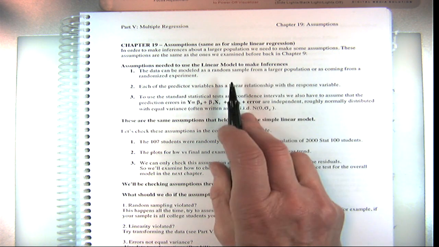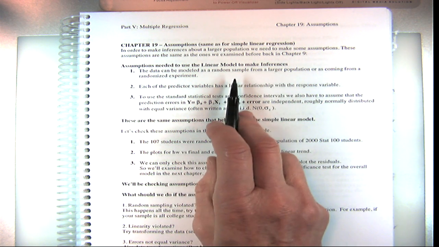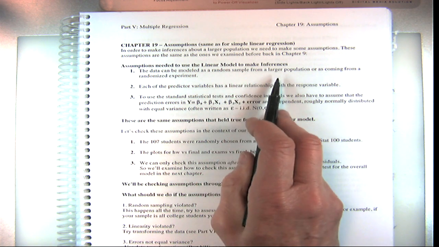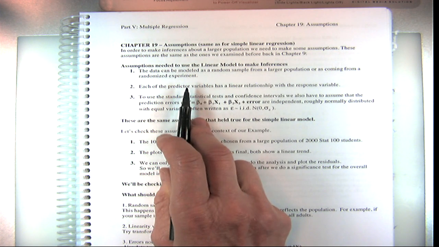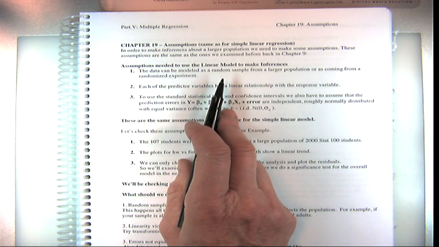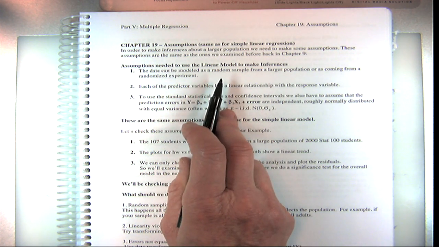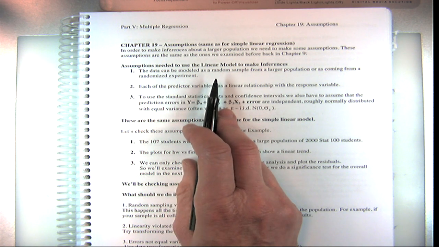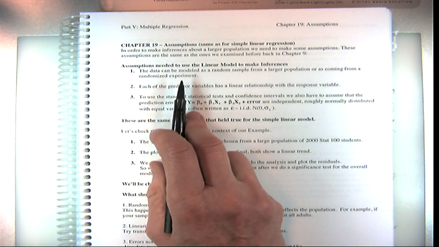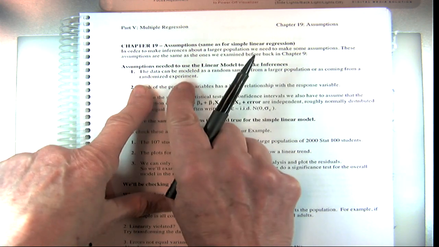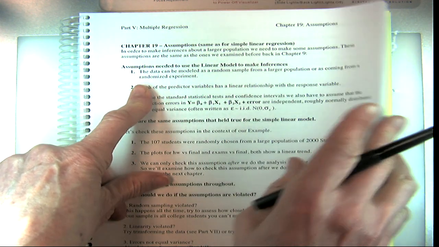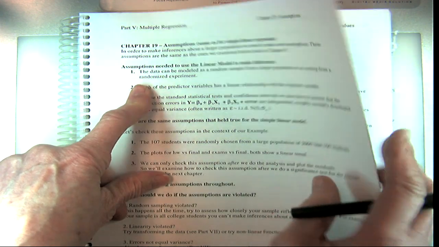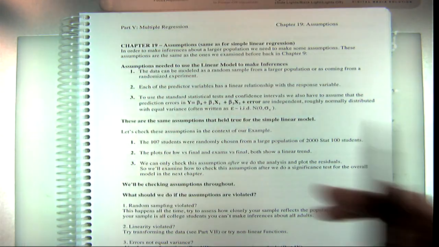What were they? The data has to be modeled as some kind of random sample from a larger population, if we're going to make inferences about a larger population. Another way we can think about it is as coming from a randomized experiment. And we're going to look at another way of thinking about it when we do something called re-randomization techniques later in part 5. All right.